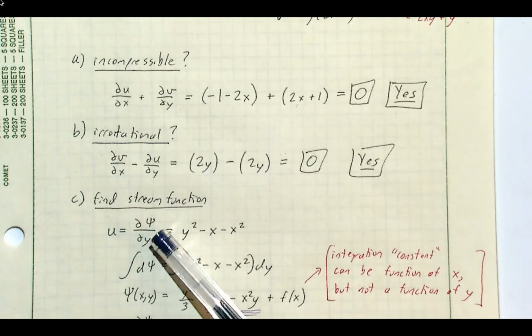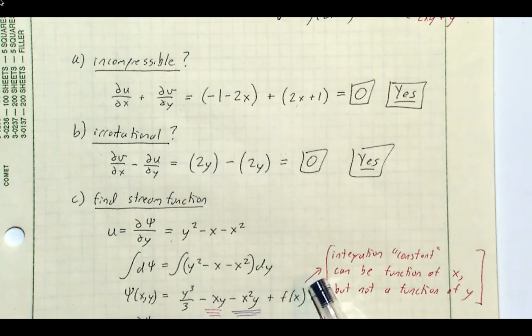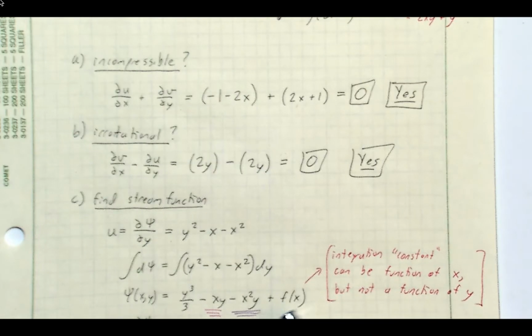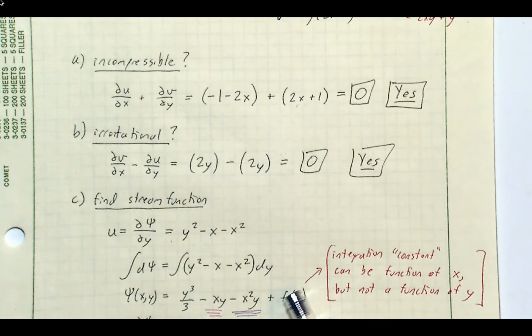Well, again, this is a function of x and y. It's a 2D field, and we integrate it only in y. So the integration constant can still be a function of x, right? But it can't be a function of y. And what we mean by that is if we go back and take its derivative, this drops out, right? And so even if it's a function only of x, it'll drop out.